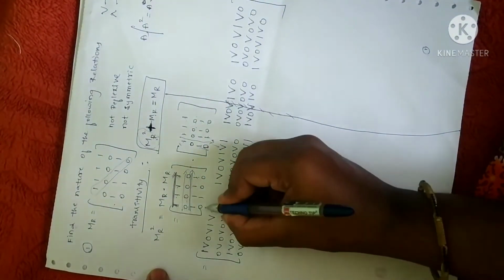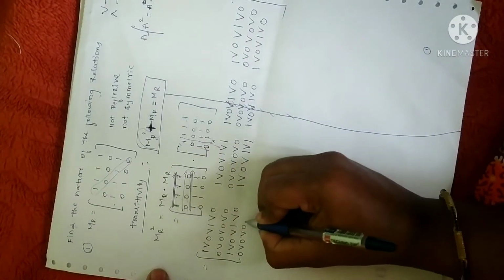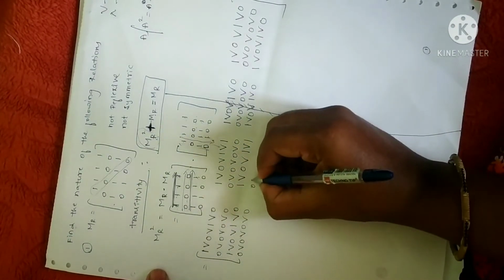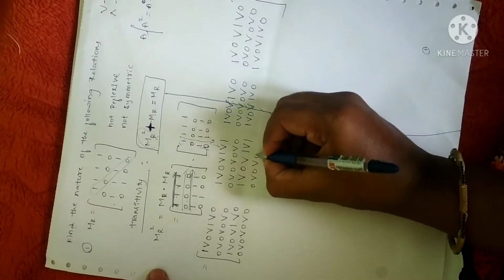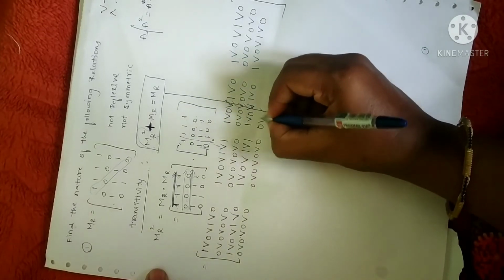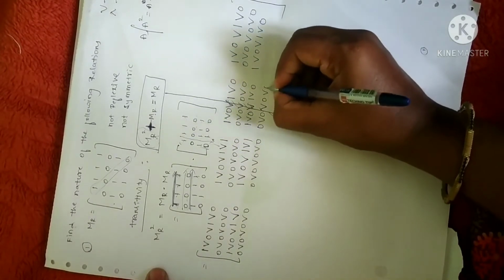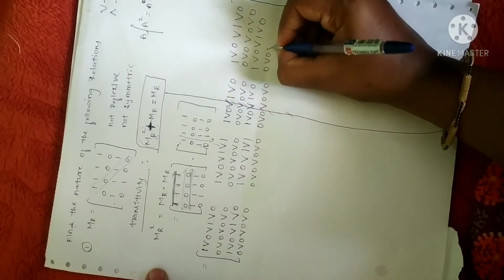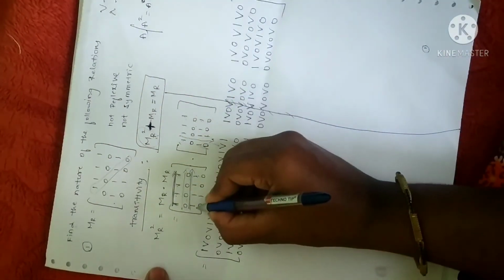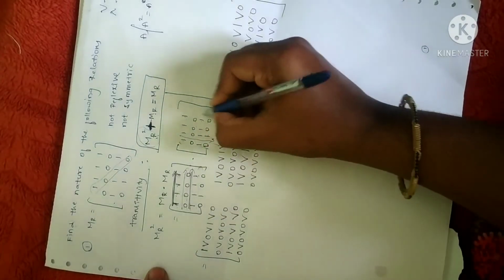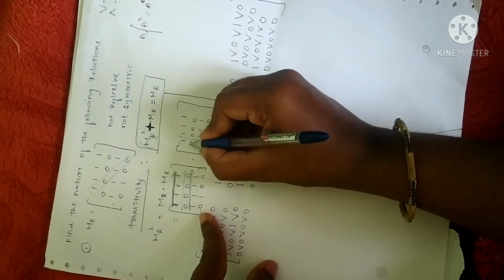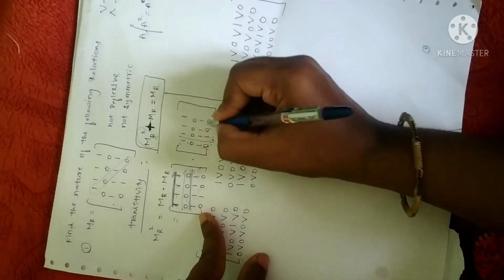Since you have only one element, no? Anyhow, do the same concept. 0, 0, 0, 0, 0. Join 0, join 0, join 0, join 0. Why? Because see here, I'm going to multiply this with this one. First here I have to do first column, second column, third column, at last fourth column.